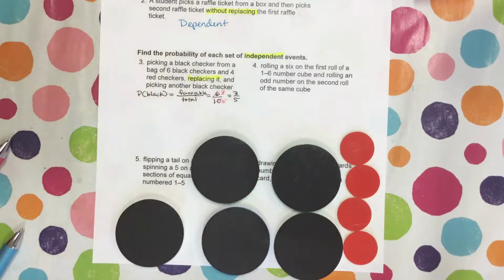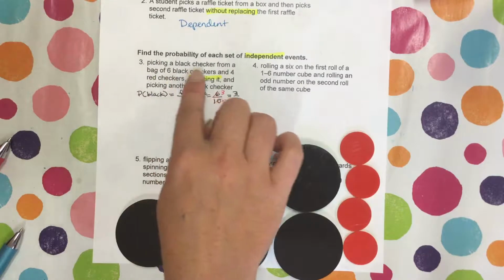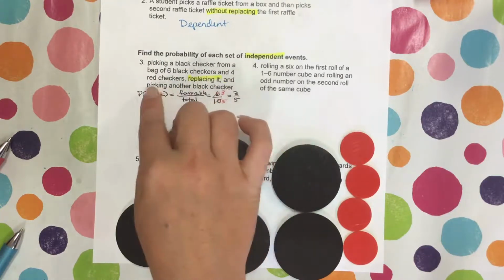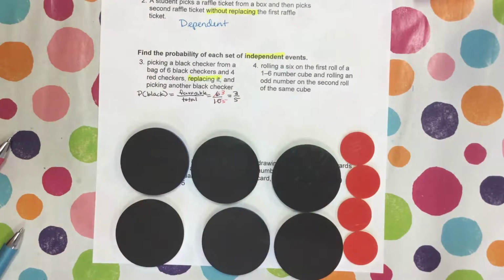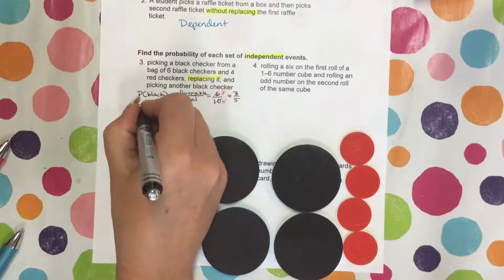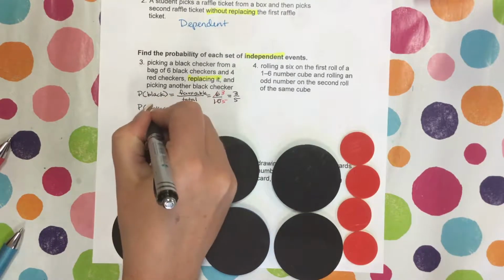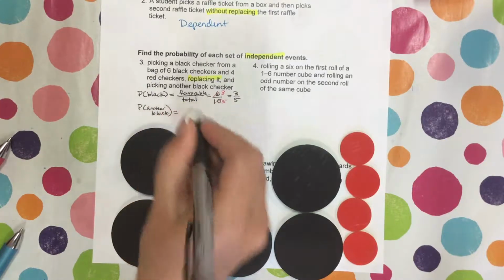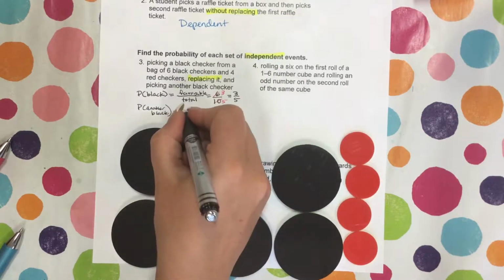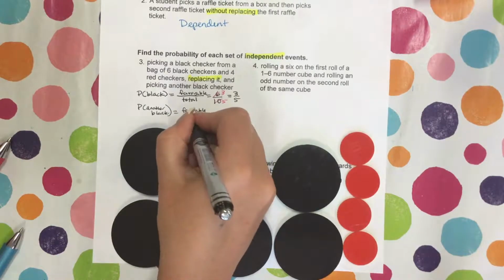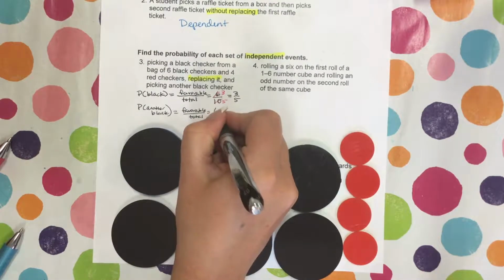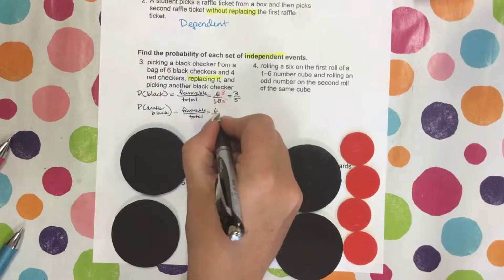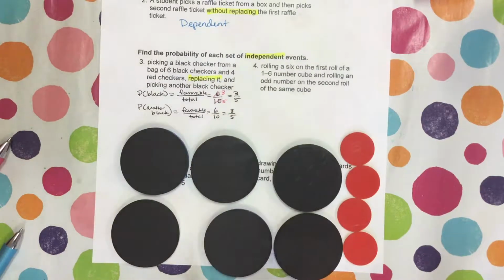So we randomly picked a black, okay? But then it says picking a black checker from a bag of 6 black checkers and 4 red checkers, and then we replace it and pick another black checker. So this is the probability of another black checker. It's going to be the same, favorable over the total. Well, how many blacks are there? There's 1, 2, 3, 4, 5, 6. 6 over a total of 10, and then we reduce it to 3/5.